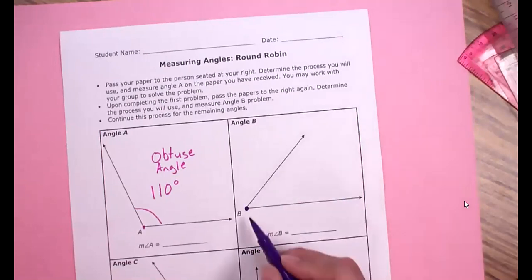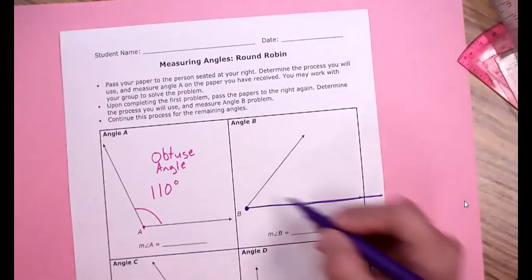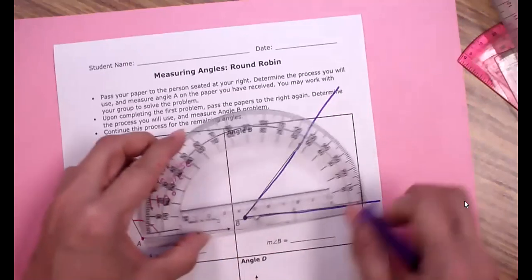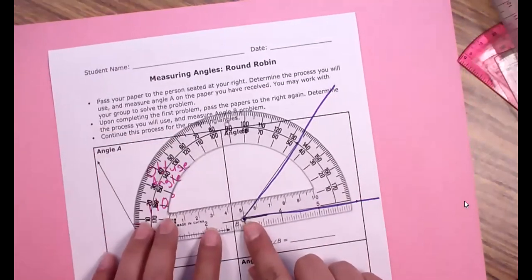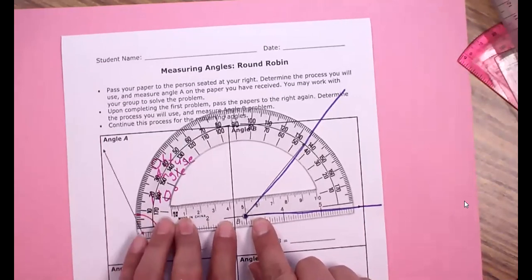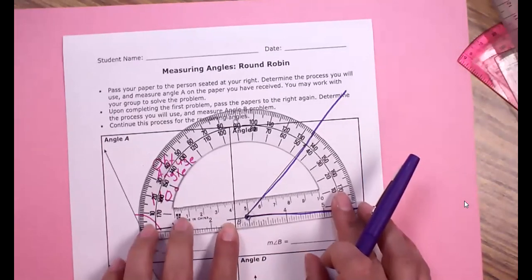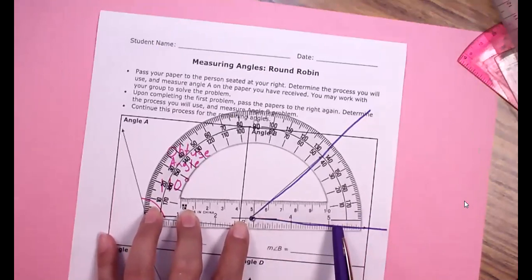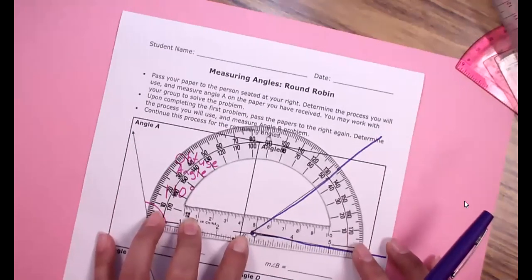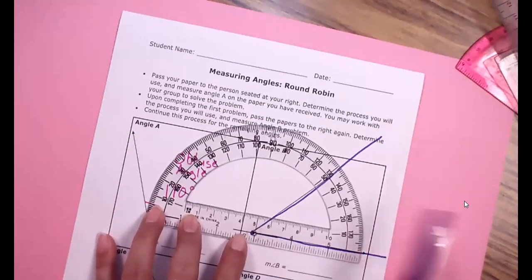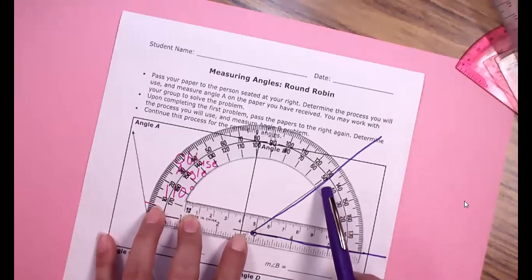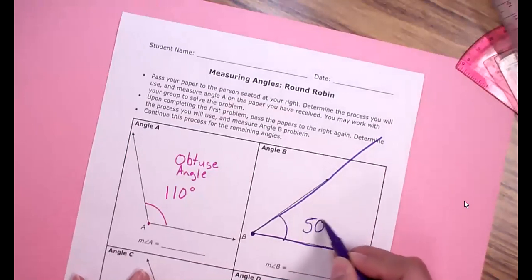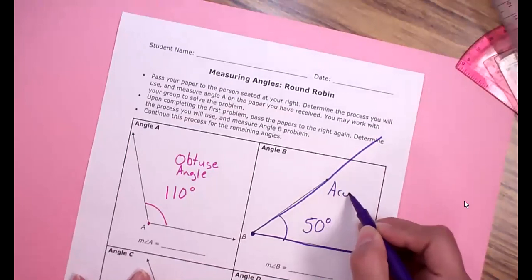This is my baseline. I want to trace this because I want to be able to see it whenever I do my measurement. Here is my protractor. I put the point right on that baseline that has a hole, and it's still pointing to the right. So I know that I'm going to be using the inner scale. So right here, it's going to be, let me position it right. 0, 10, 20, 30, 40, 50 degrees. So this angle is a 50-degree angle, and it is acute.